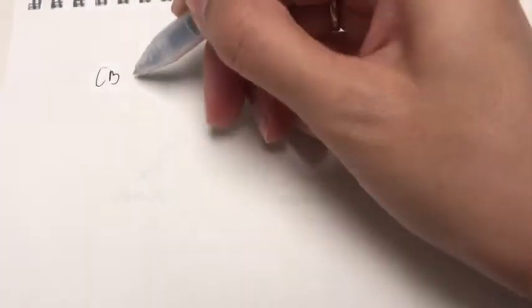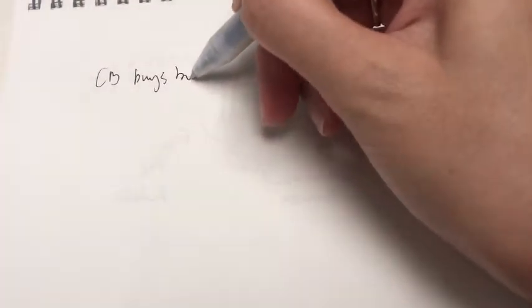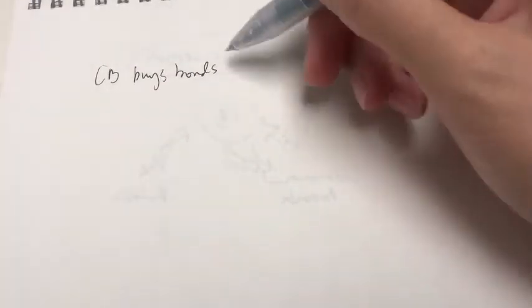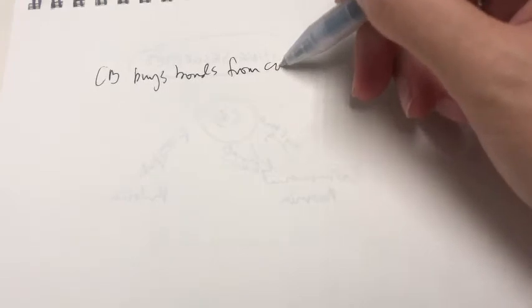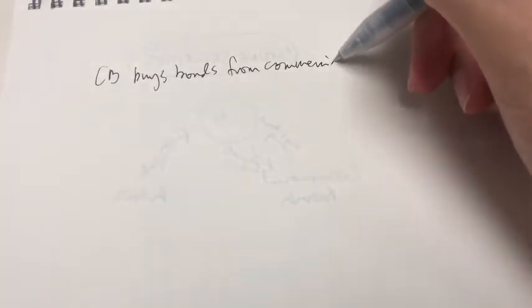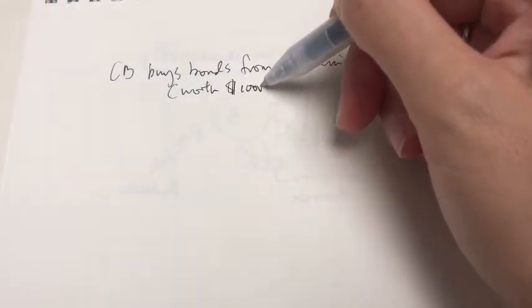Say the central bank buys bonds. When I say bonds, it also includes government securities, from the commercial banks. Let's say the worth of this bond is $1,000.